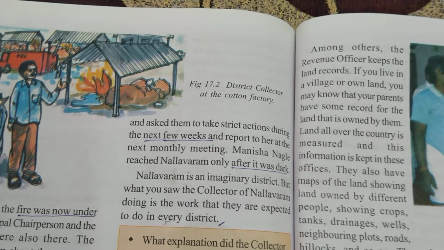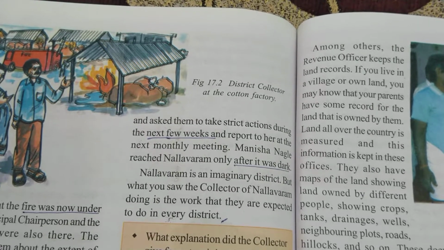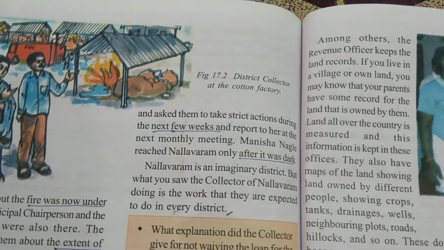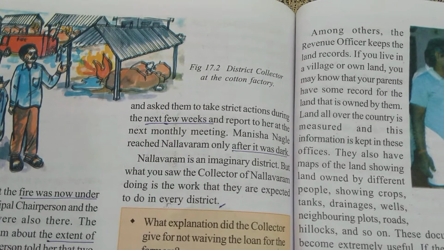Clear? Like this, all the laws and rules will be implemented at the state level. The next part of the lesson we'll discuss tomorrow.